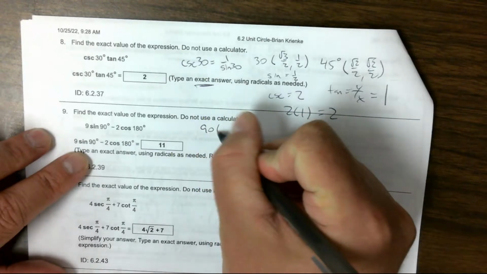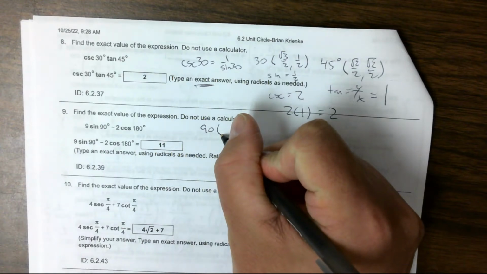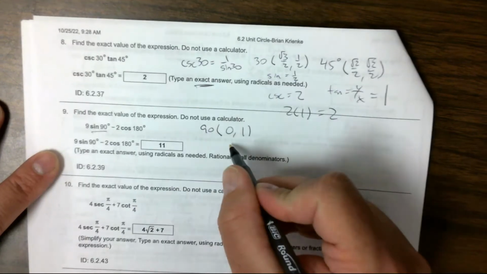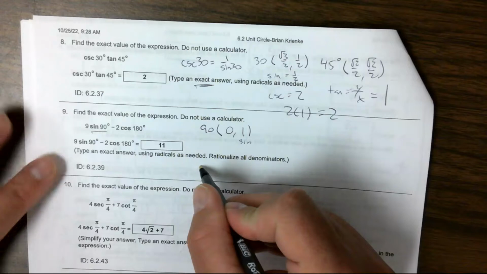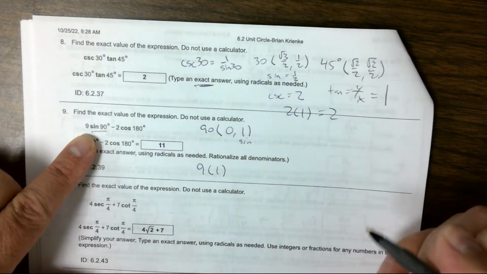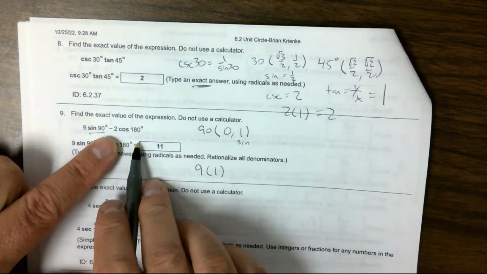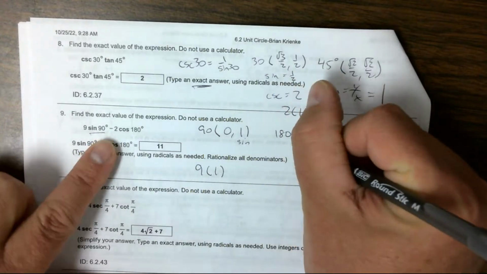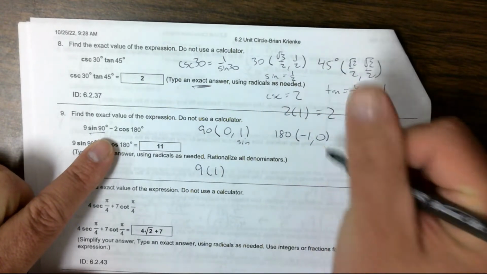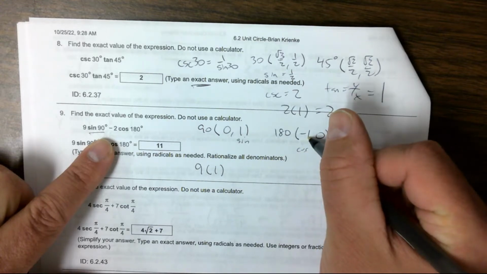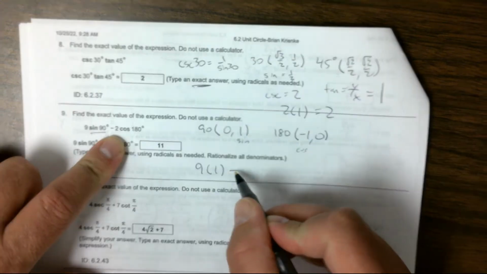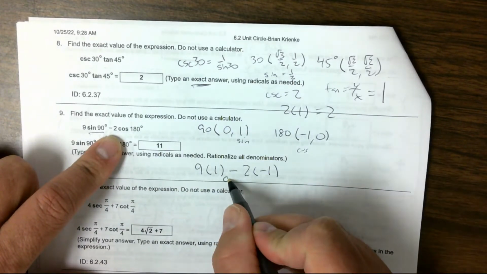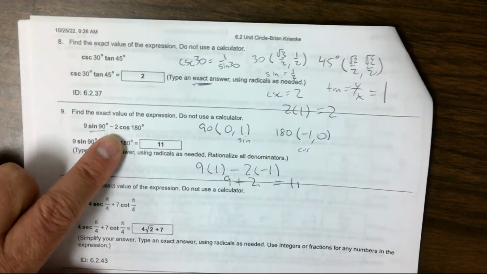Now, on this one, we use 90 degrees. And so your ordered pair for 90 is 0, 1. And we want the sine of 90, so that's just 1. So in our expression, we have 9 times 1. Now this other part is minus 2 cosine 180. So at 180, we have ordered pair negative 1, 0. And so the cosine would be negative 1. And in your formula, we have minus 2 times negative 1. So that turns into 9 plus 2, which is 11. So that's your answer.